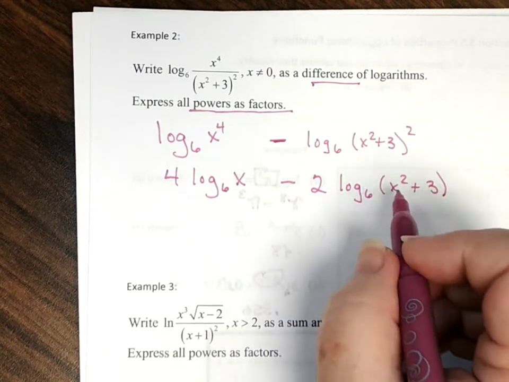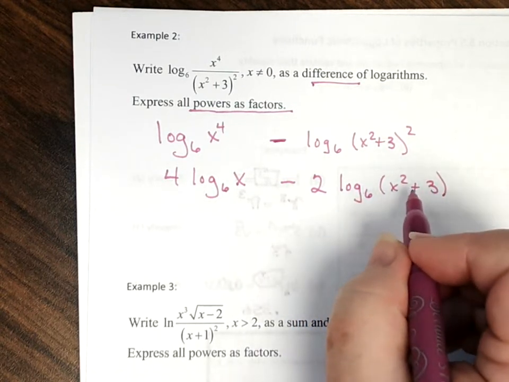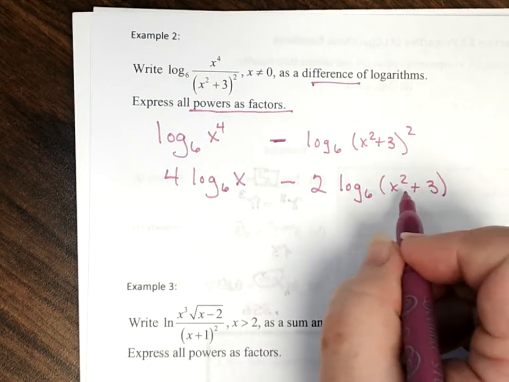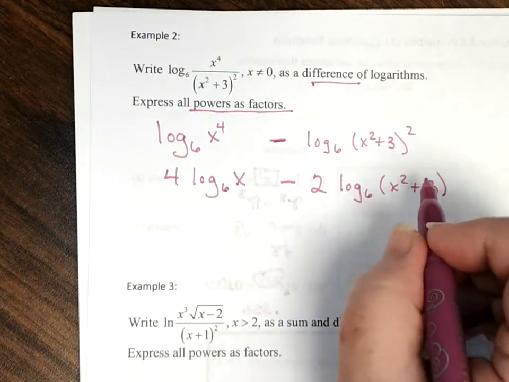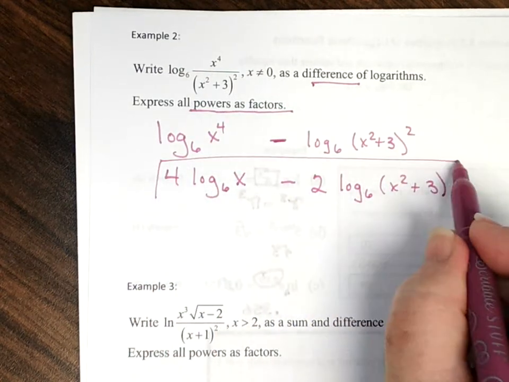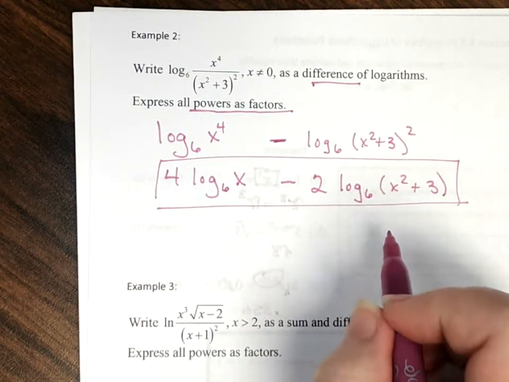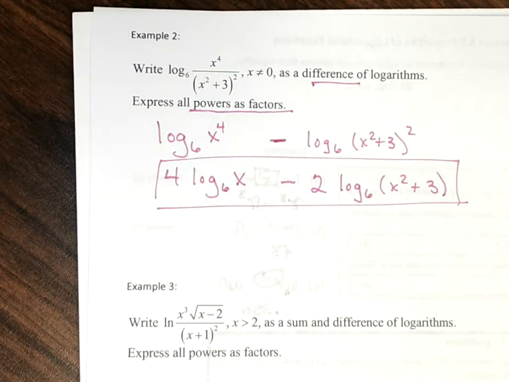Now, I know some of you are asking right now, well, why don't I split this one as well? Well, you can't split a sum. You can split a product or a quotient, but you cannot split a sum. So this is as expanded as we can make that problem.